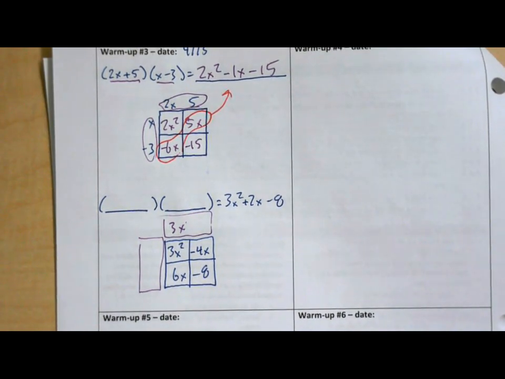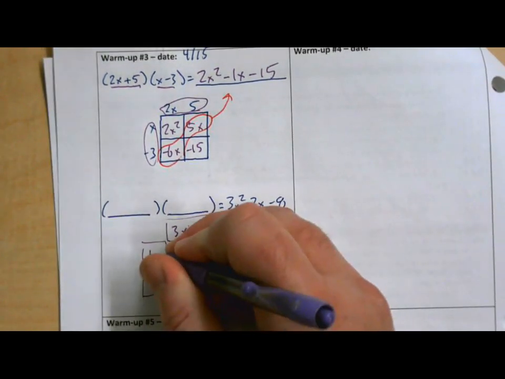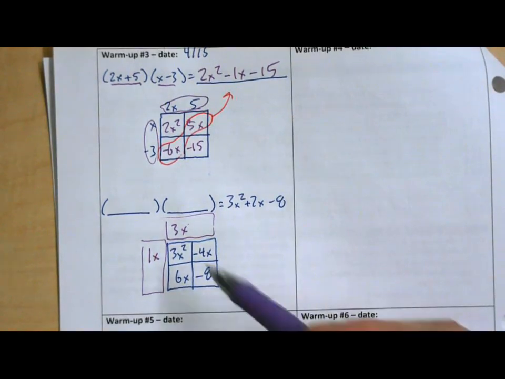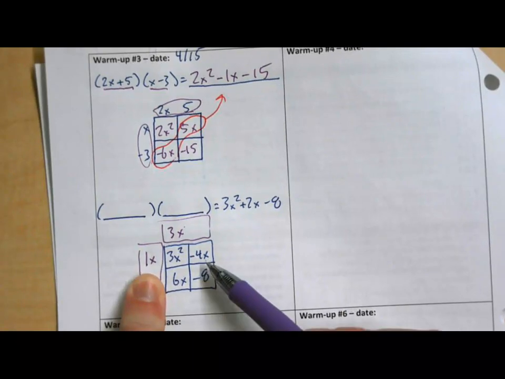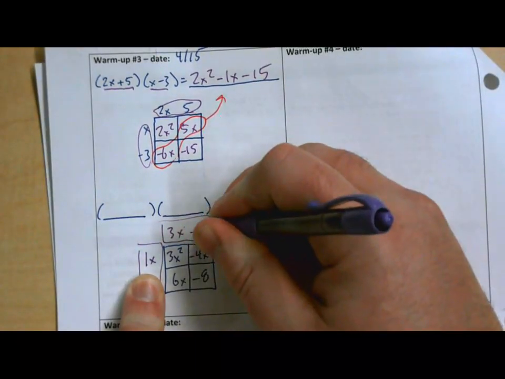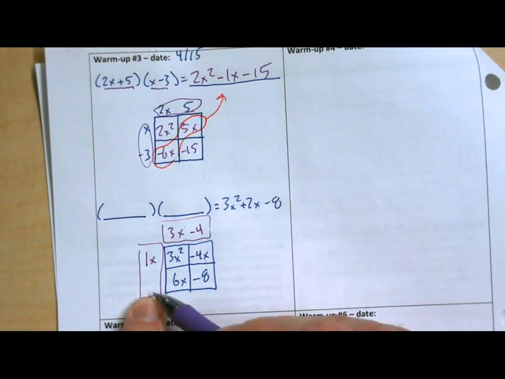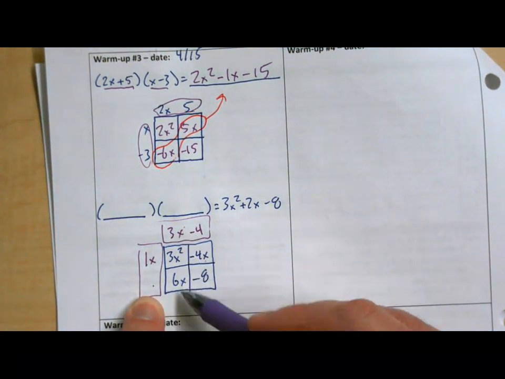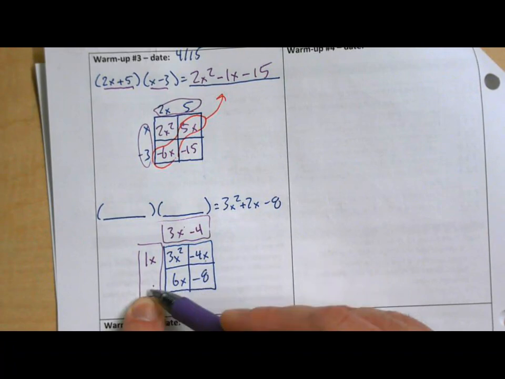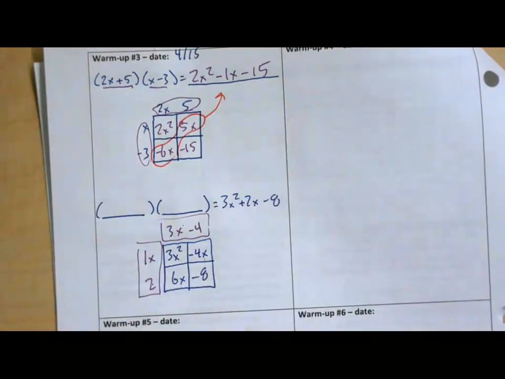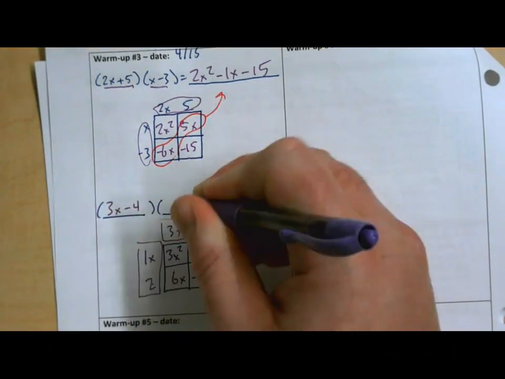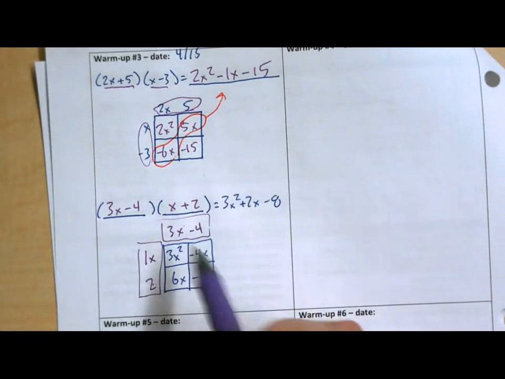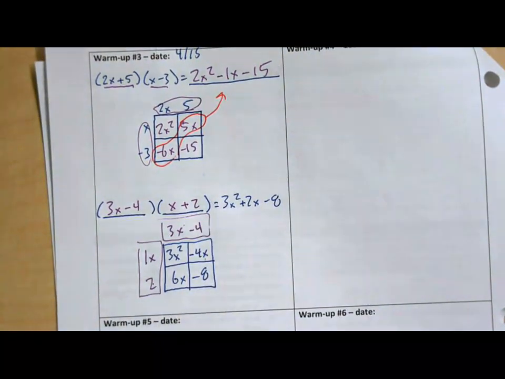All right, if that's 3x, then this must be the 1x. And then I could look at this negative 4x and ask myself, what would I multiply by 1x to get negative 4x? I think negative 4, right? And then down here, to figure out what goes here, I'd say, what do I multiply by 3x to get 6x? That must be a 2. So my two factors, one of them would be 3x minus 4. The other one would be 1x plus 2. And if you put the x plus 2 first and the 3x minus 4 afterwards, that's fine. It doesn't matter what order those go into.